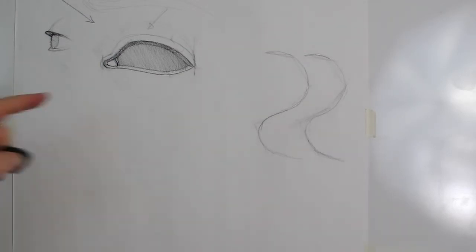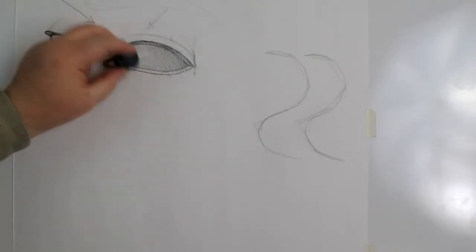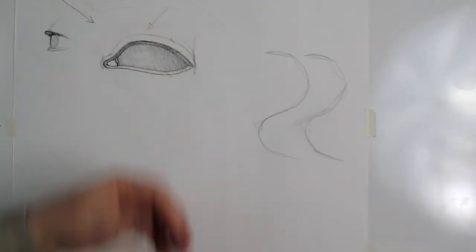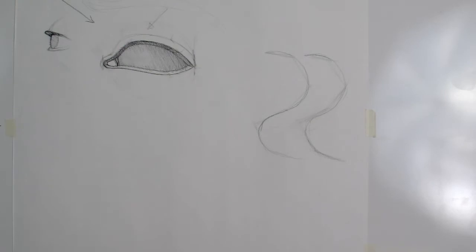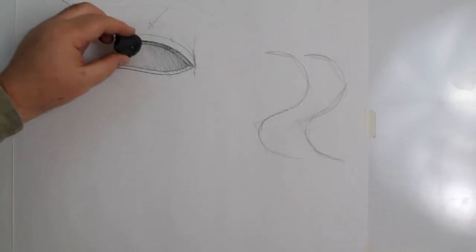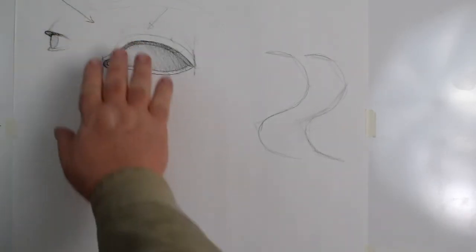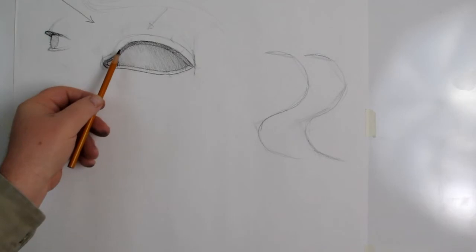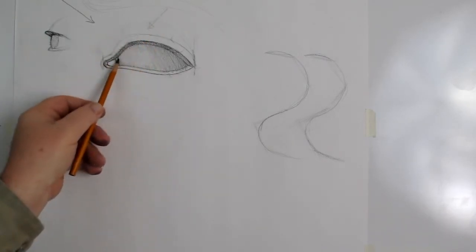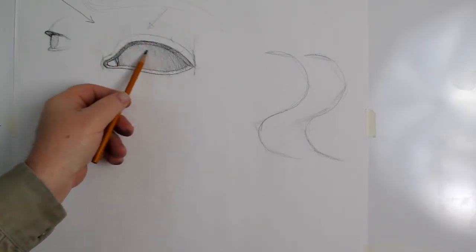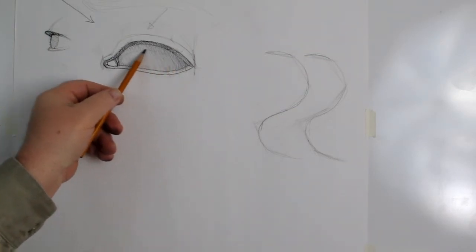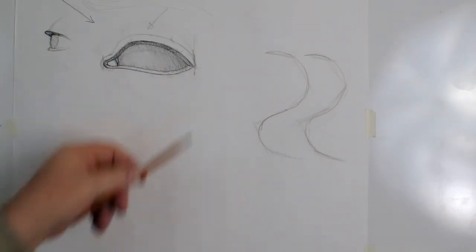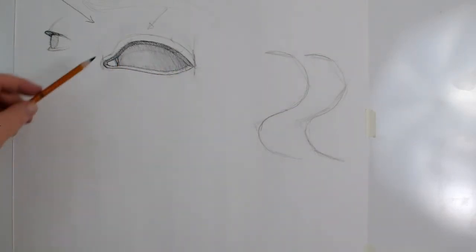And so I'm trying to get a gradation going on here, as far as that goes. So there's going to be a gradation going from lighter to darker because it's a sphere. You're also going to have the fact that this lid and this ridge that it sits under casts a shadow across the sclera as well. Not just the sclera, but the pupil as well.